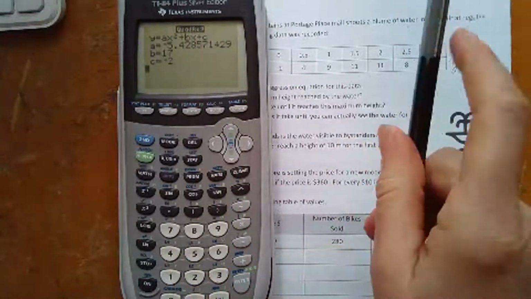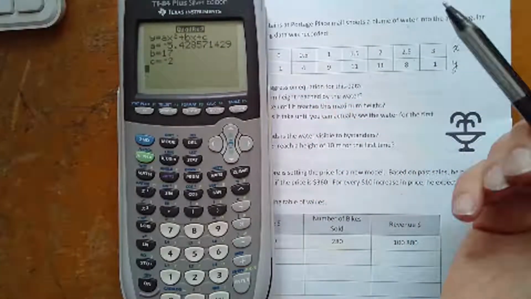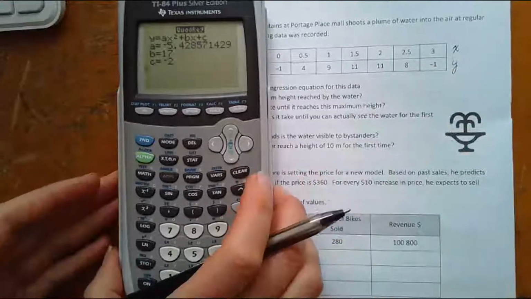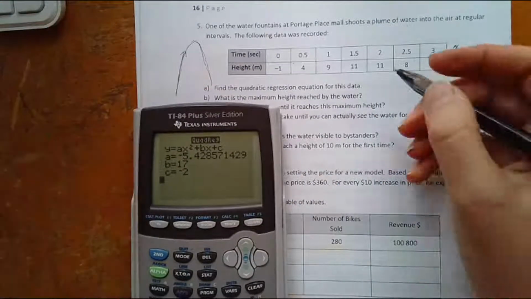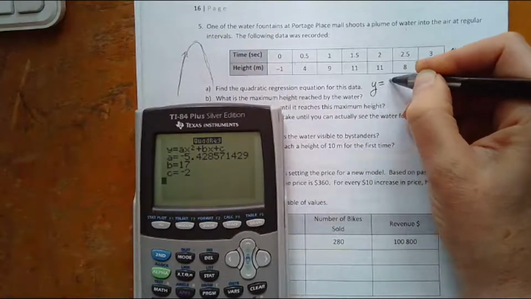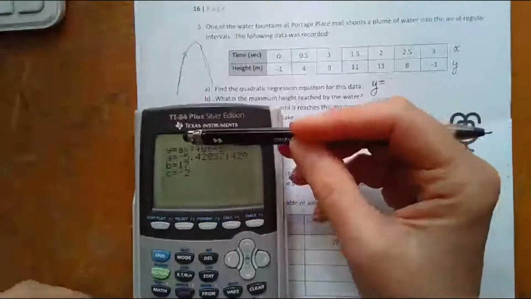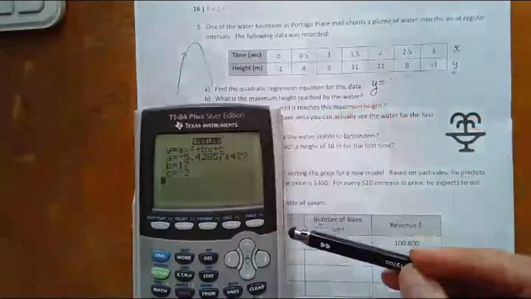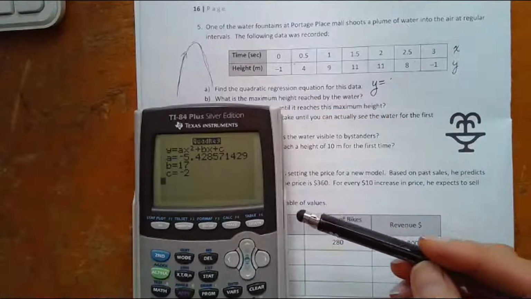Once you go through all those steps, which are outlined in your linear equations unit, here's the equation that I've developed. So find the quadratic regression equation. Okay, the quadratic regression equation is Y equals, now they give me the A and the B and the C values, and I have to substitute that into the appropriate spot in the equation. So I have to substitute the A into the appropriate spot.